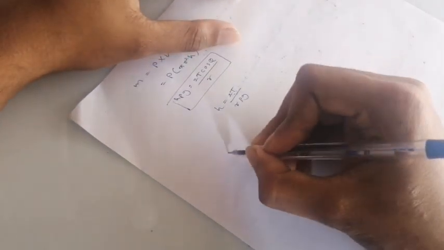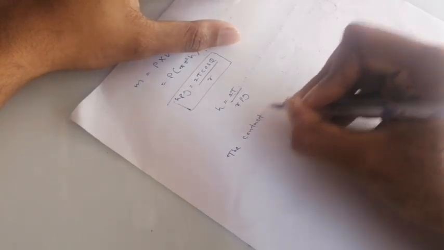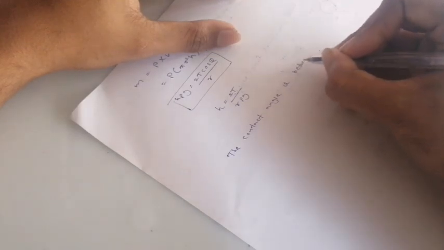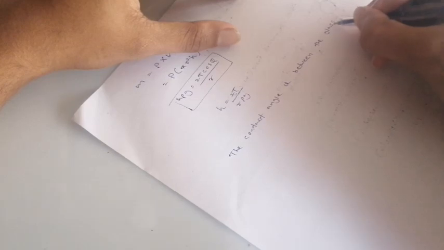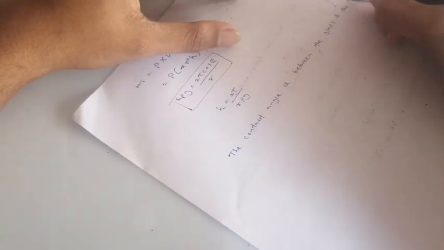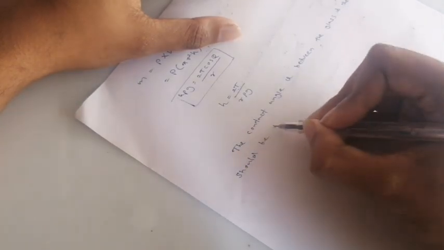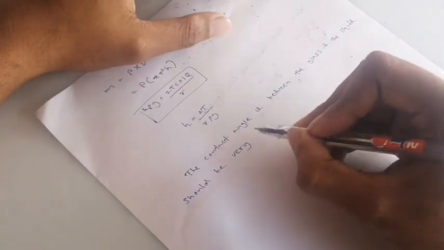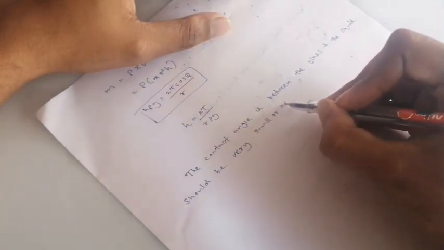We can write it like this: the contact angle theta between the glass and the liquid should be very small or 0.